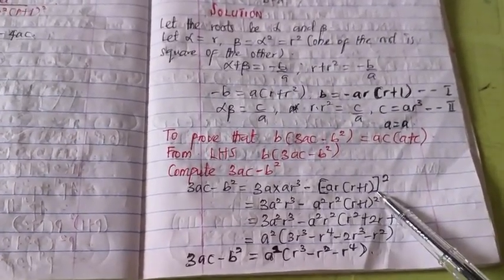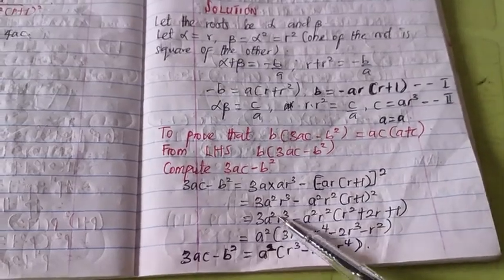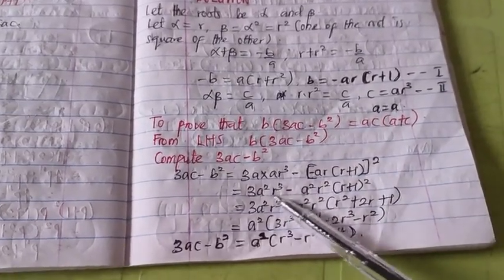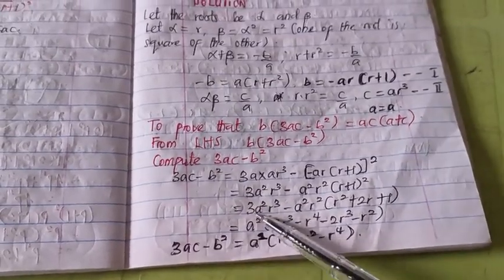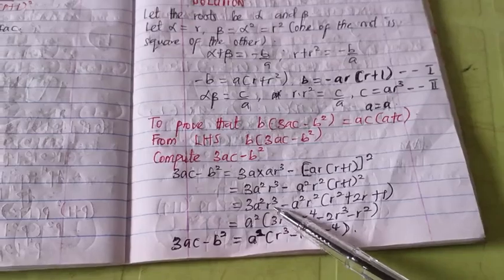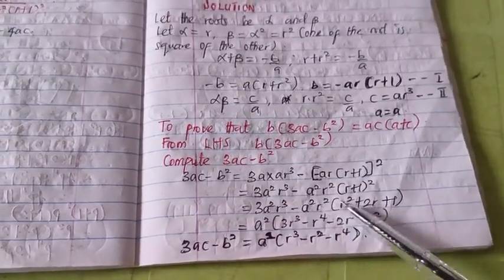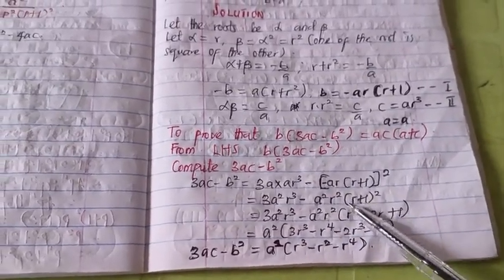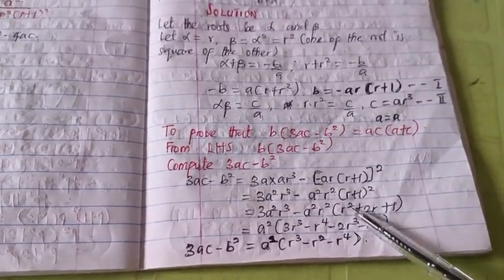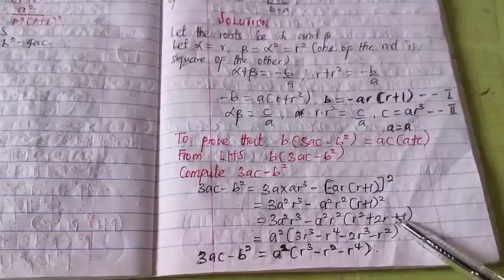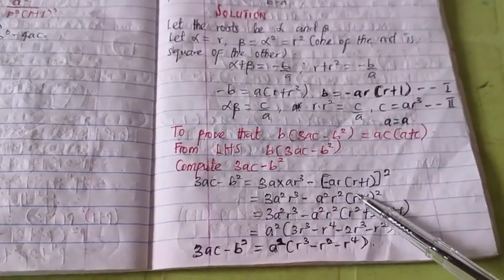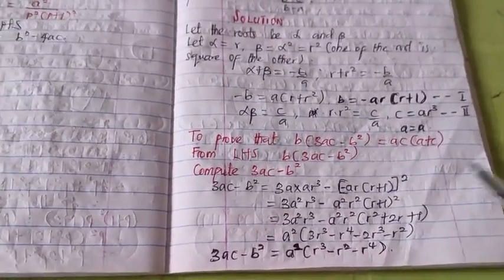Are we together? So the next thing we have is what? Still at the right hand side, of course. I believe you don't have issues with this side. So this will be 3a squared r cubed minus a squared r squared. We expanded this. That is what? r squared plus 2r plus 1. What we did there was just r plus 1 times r plus 1.